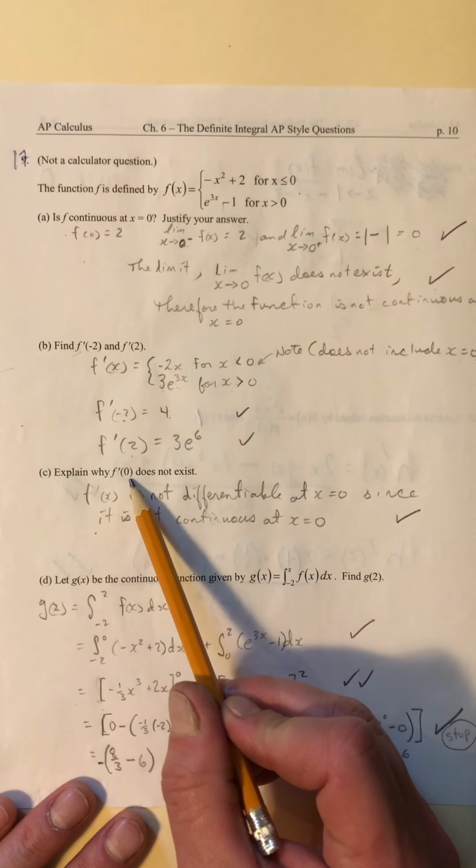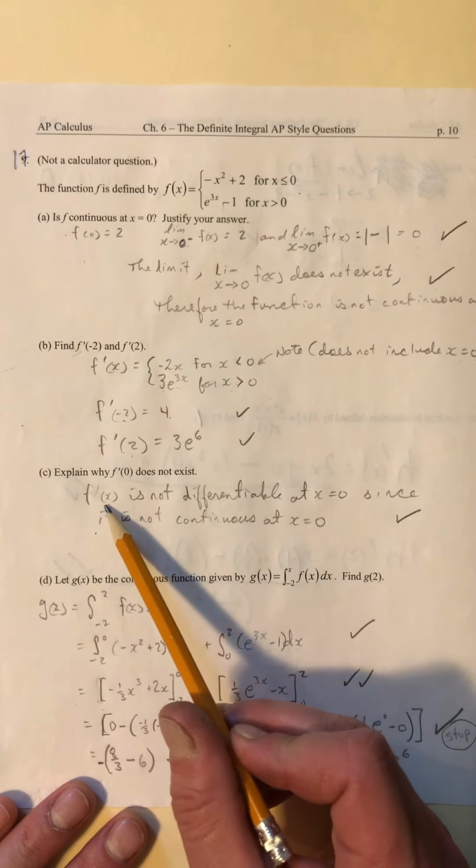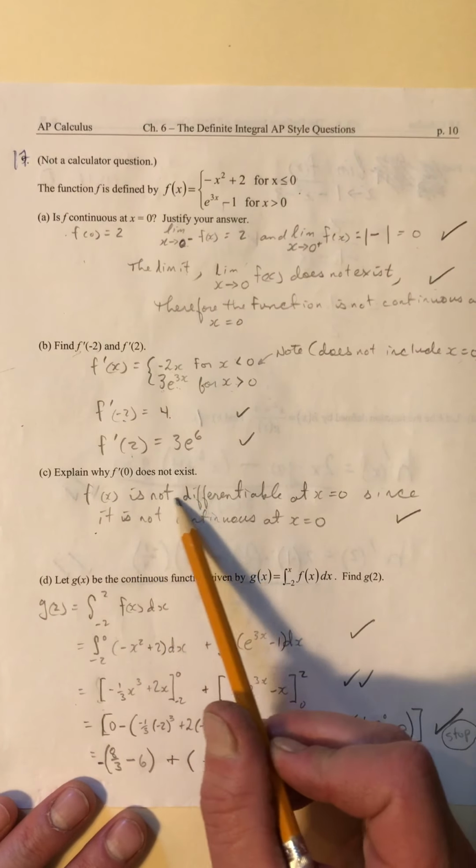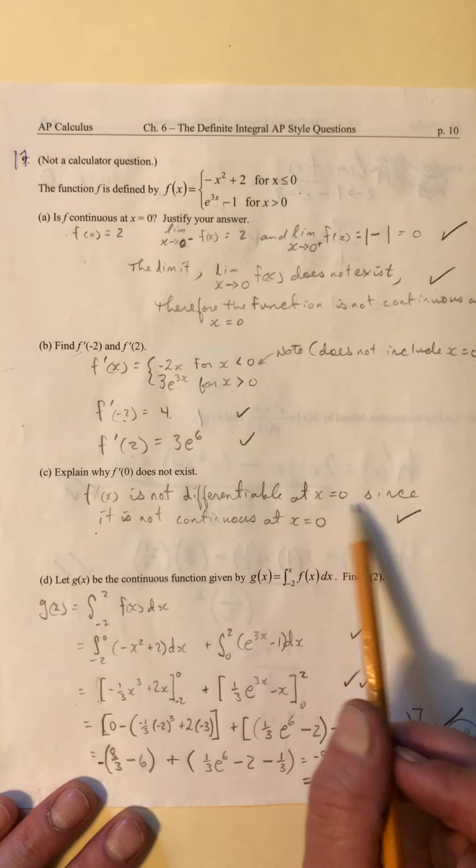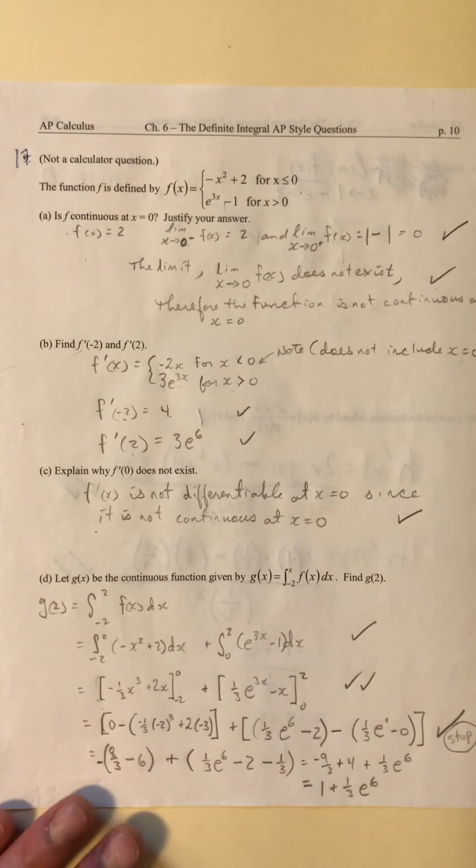Why does f prime of 0 not exist? I already mentioned this. f of x is not differentiable at x equals 0 since it's not continuous. Okay.